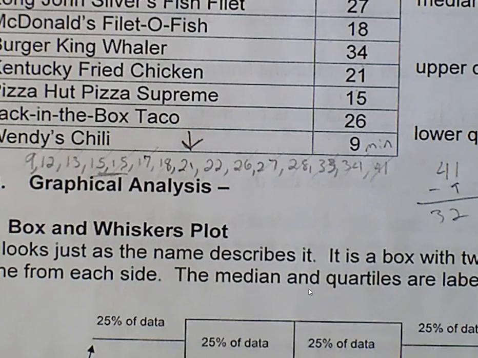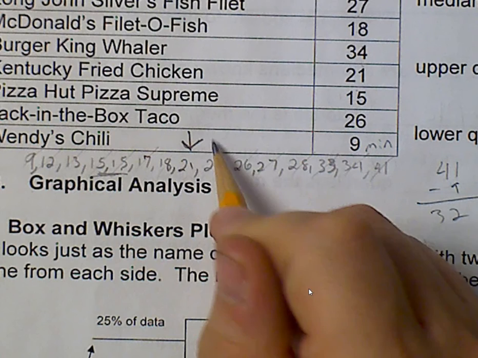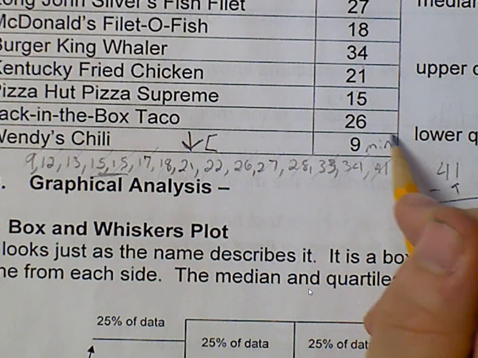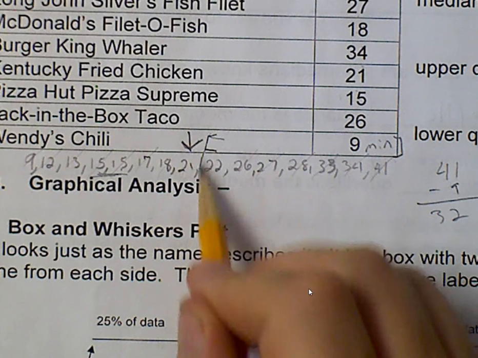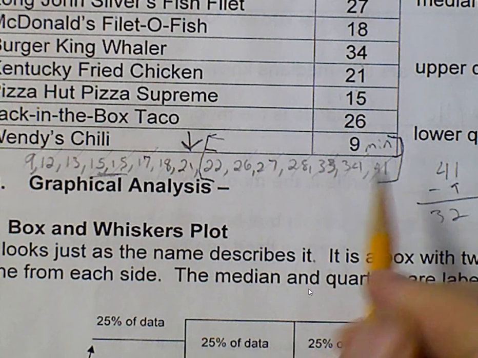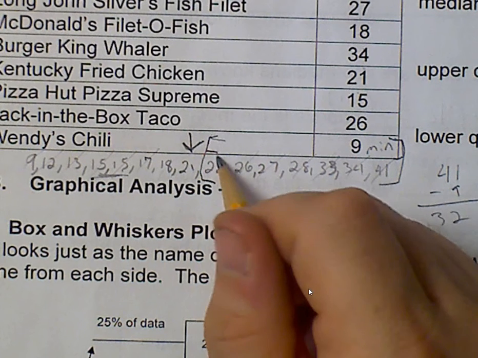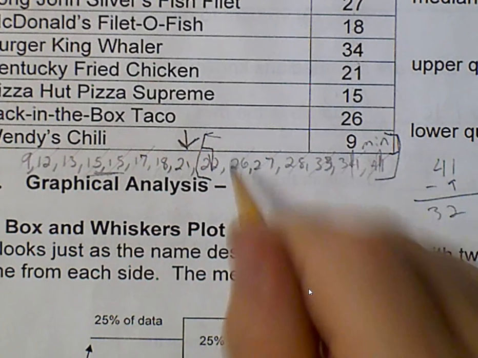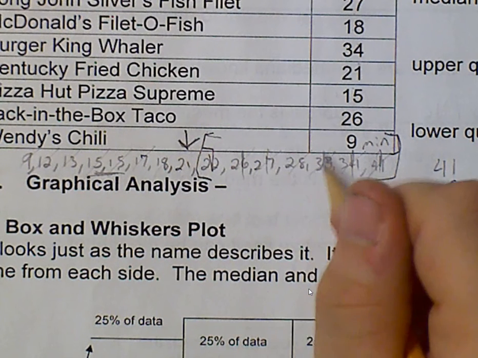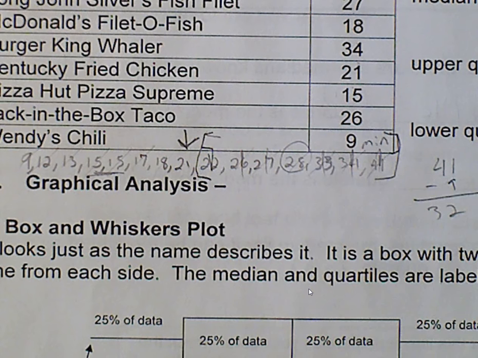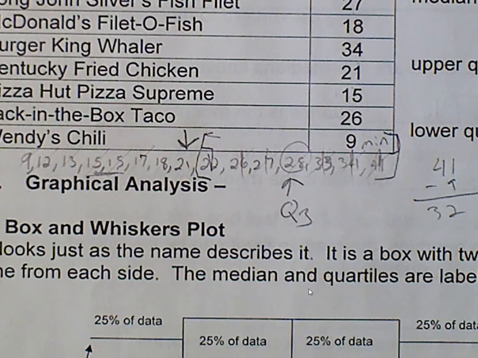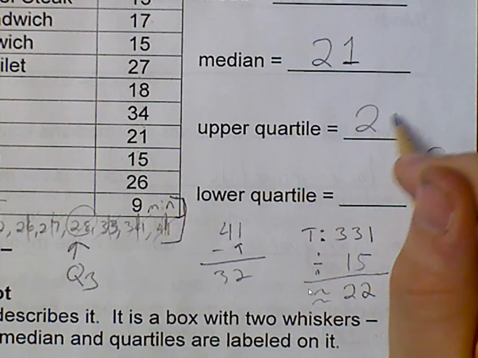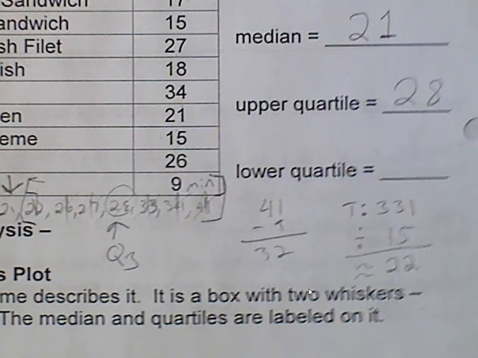Now for the upper quartile, I'm only looking at the upper half of the data, from 22 to 41. I want to find the middle here. Well, there's the first, the second, the third, and the middle. And so my upper quartile is 28. Time to write that down.